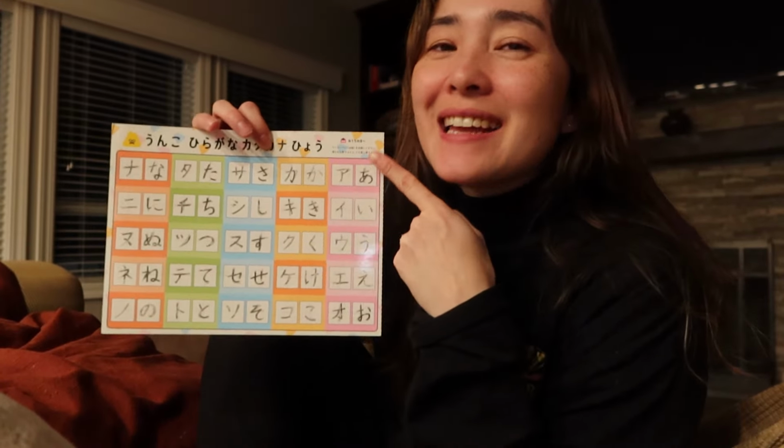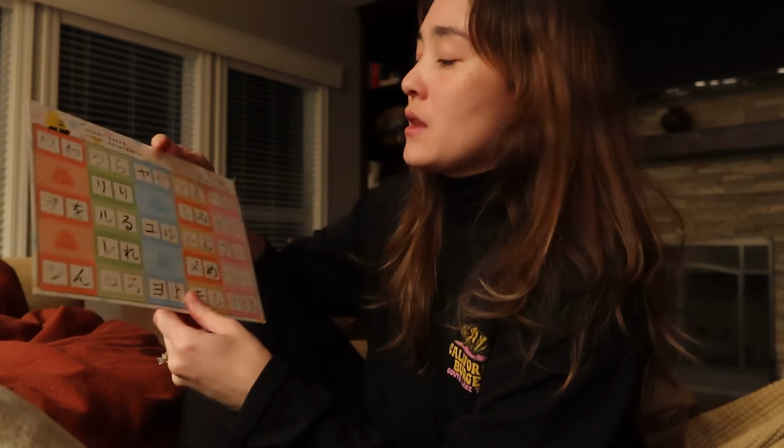So for those of you that need to see the visual, because sometimes when you're making the pronunciation, the mouth is important. Ready? Starting from the right side: a, ka, ki, ku, ke, ko, sa, shi, su, se, so, ta, chi, tsu, te, to, na, ni, nu, ne, no, ha, hi, fu, he, ho, ma, mi, mu, me, mo, ya, yu, yo, ra, ri, ru, re, ro, wa, wo, okay?